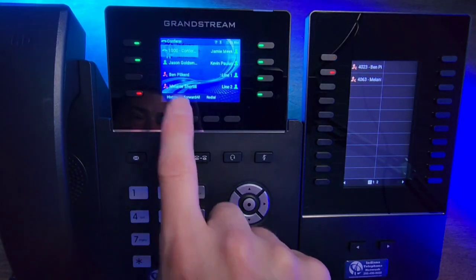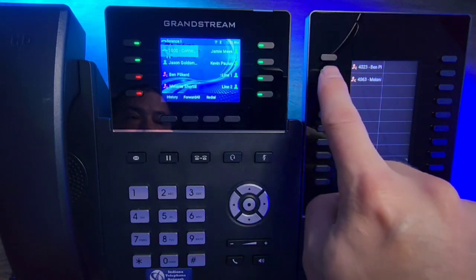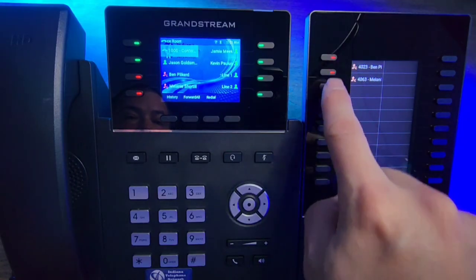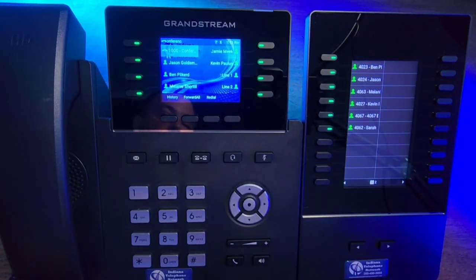Now at this point in time, Mel was immediately sent to Ben Plickard, and you can see that Ben Plickard's phone is ringing and Mel is on the phone. So in this case, that phone call has now been sent to Ben and you don't have anything else to worry about. The other option is attended transfer.